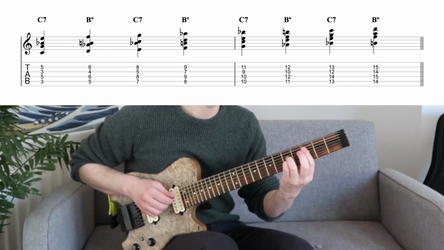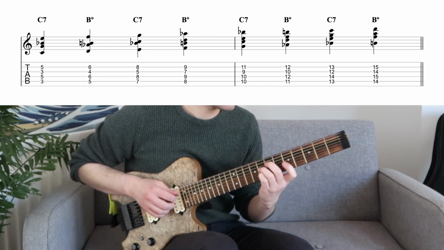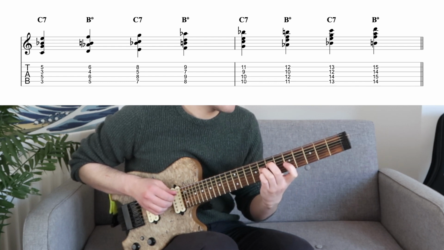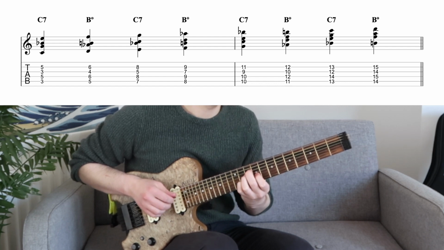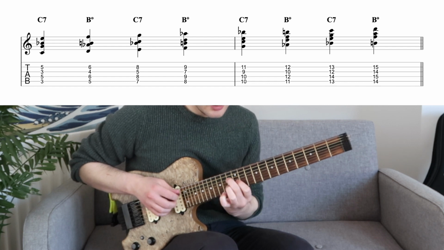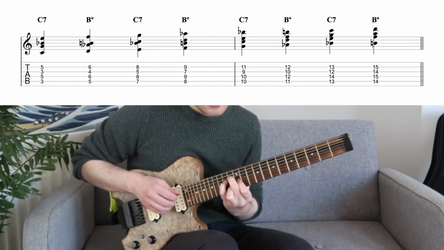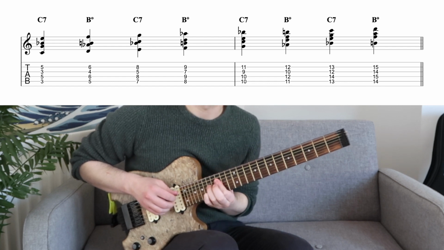Dominant 7, diminished, dominant 7, diminished, dominant 7, diminished, dominant 7, diminished, back to where we started.